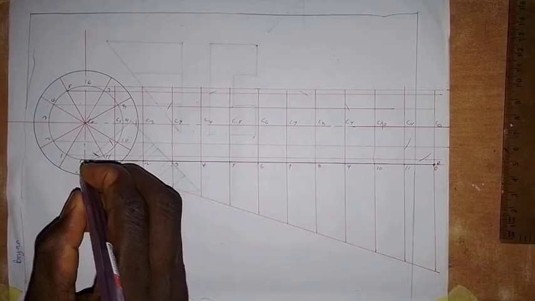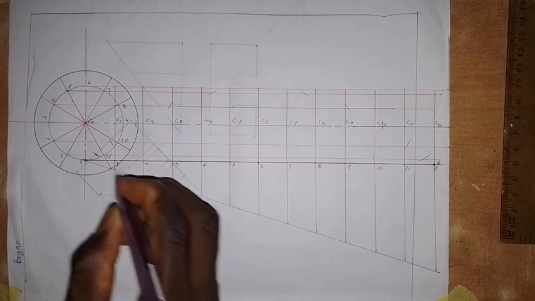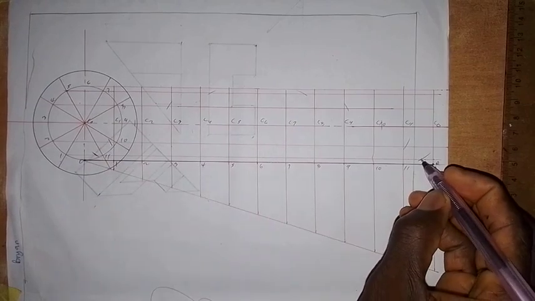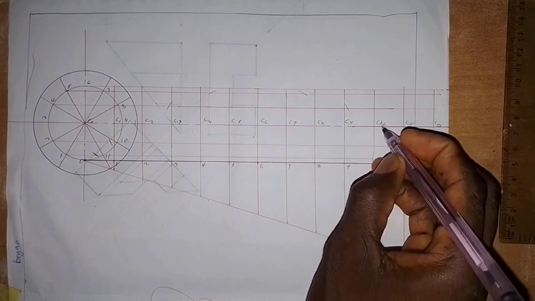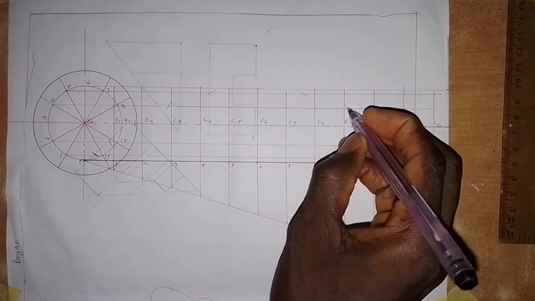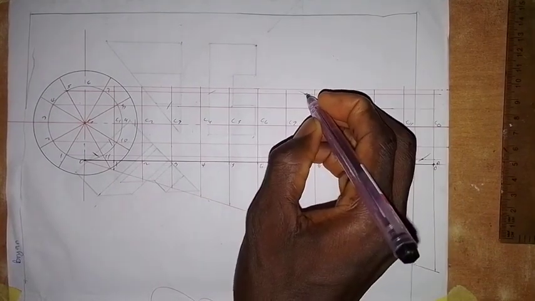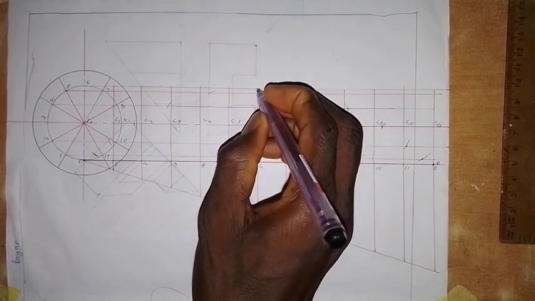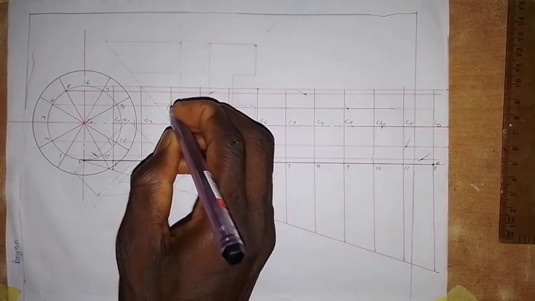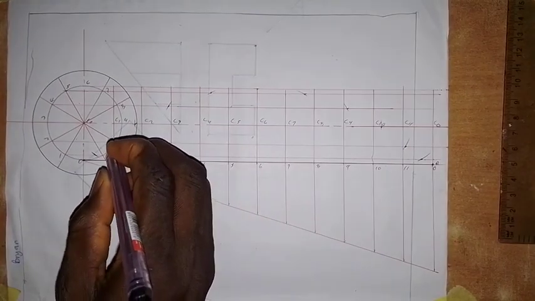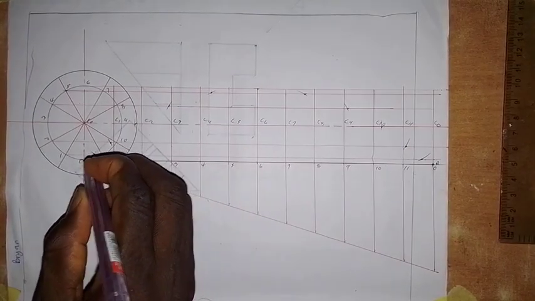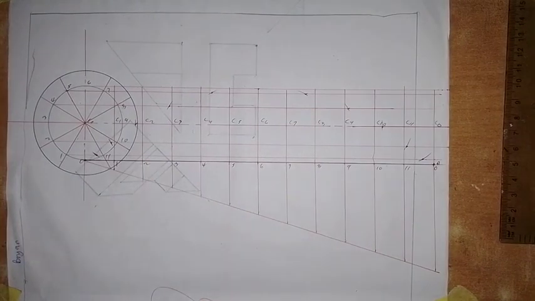Starting from this point 0, I need to dot the points that we have on the lines. We have this point, this point, this point, and this point here. Then we are connecting with 0. We are going to join these points together with the use of a French curve. We are going to see how I'm going to do it.